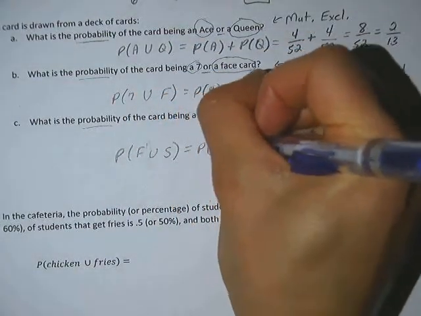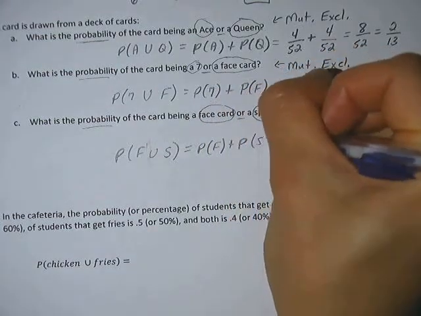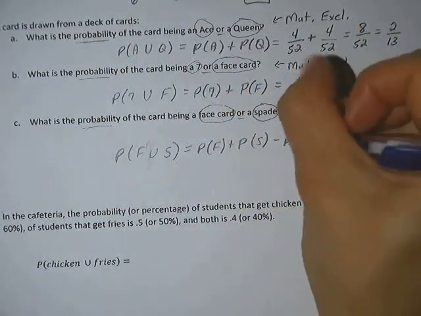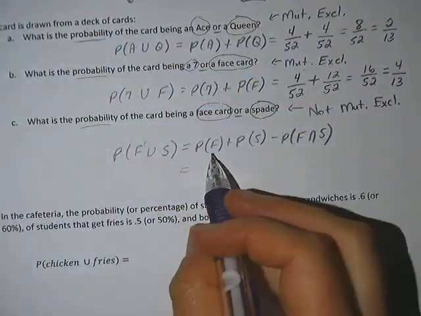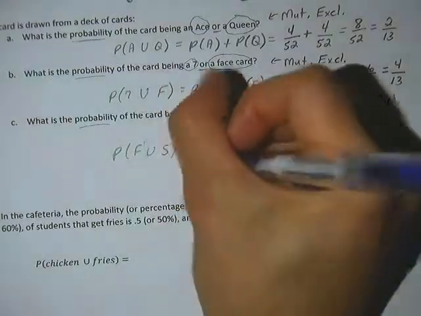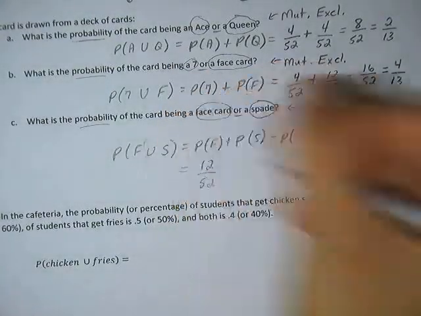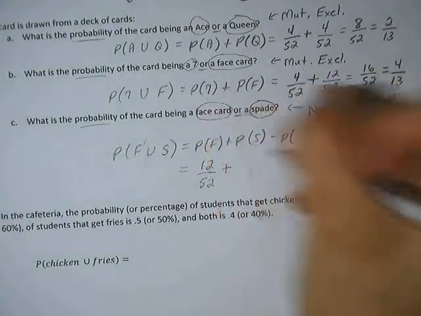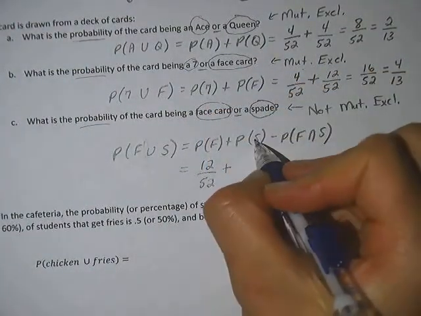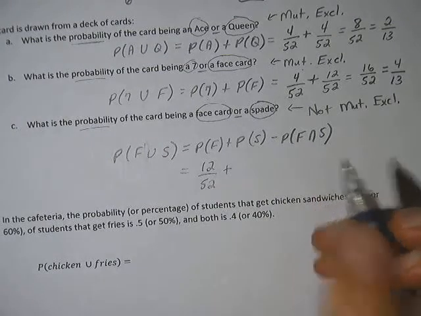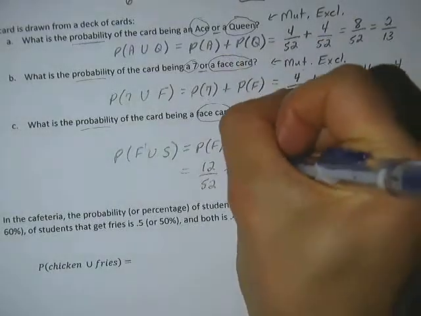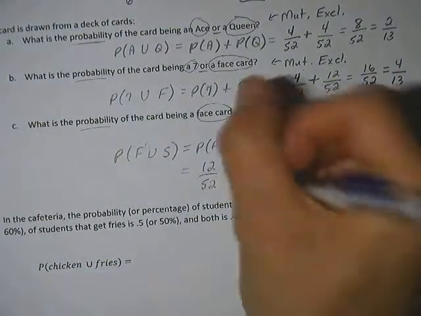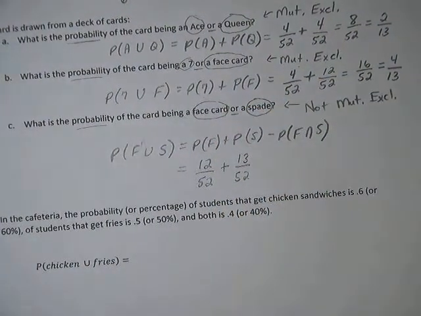So the probability of getting a face card plus the probability of getting a spade minus the probability of getting both a face card and a spade. All right, so I'm just going to go down here. The probability of getting a face card, we actually figured out up here. It's 12 out of 52. The probability of getting a spade, well, spades are the suits. And so you can either count, but there's the ace through the 10, and then there's the jack, queen, and king. So there's actually 13 spades in the deck. There's 13 of each suit, if you want to think of it that way.